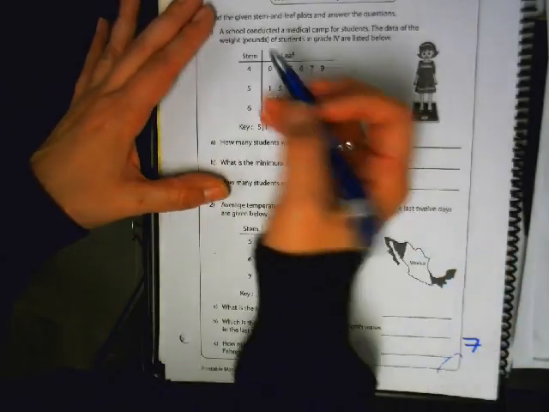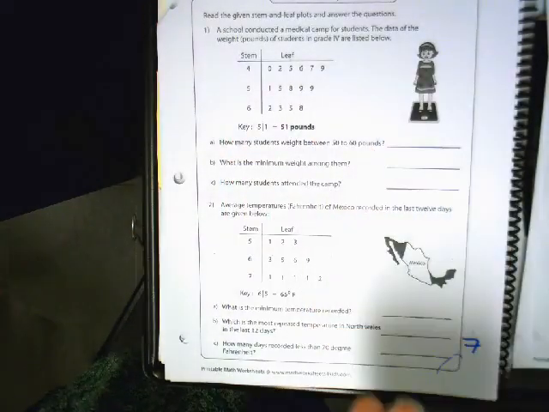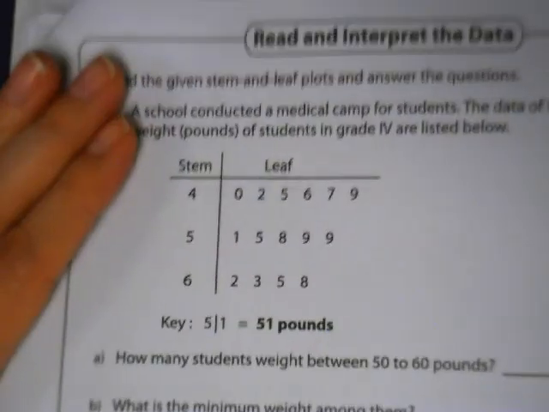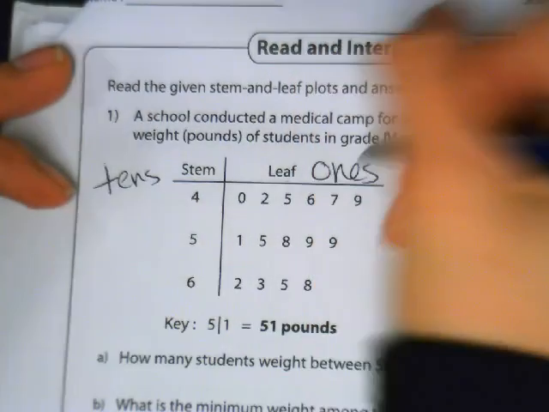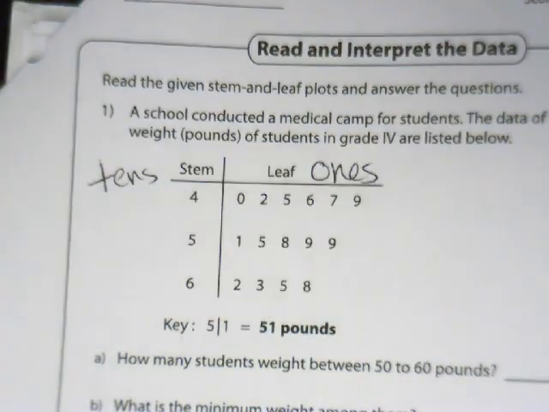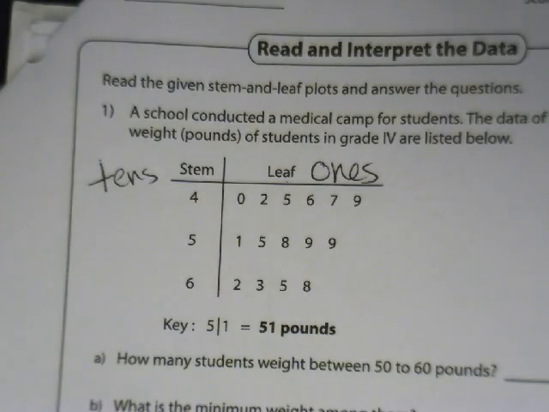A stem and leaf is kind of like a tree, like a flower: the stem, and then the leaves blooming off of it. In math, your stem is your tens and your leaf is your ones.